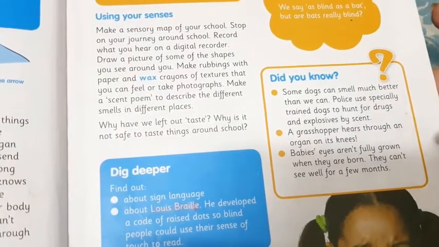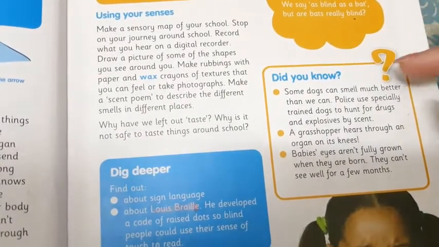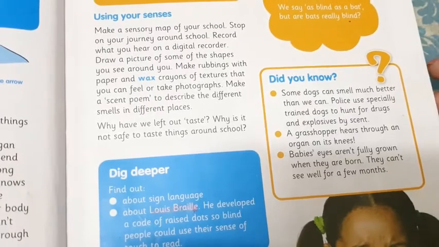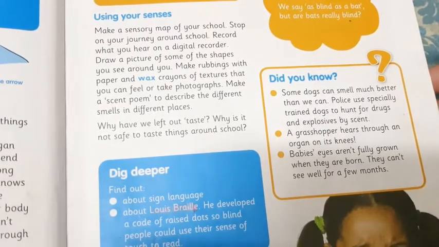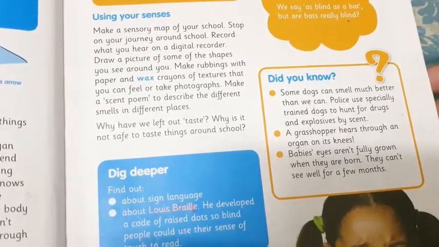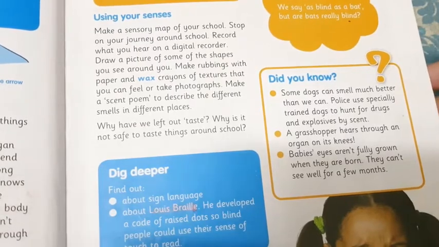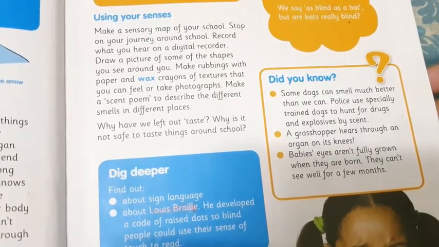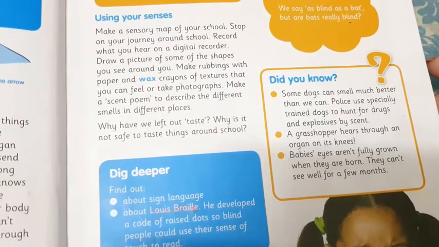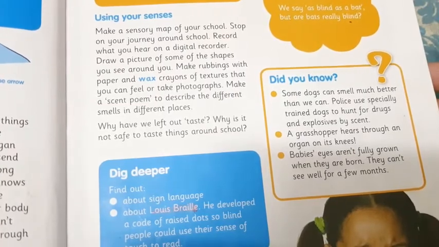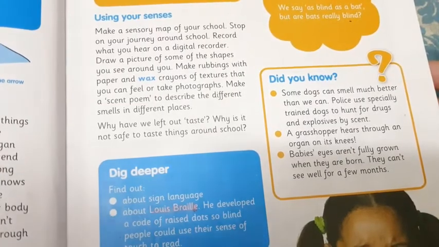All right, so these are interesting facts. About dogs: dogs can smell better than human beings. That is why dogs are used by police to smell out things that the police cannot see, you know. So to smell it out, they use specially trained dogs. These dogs are trained, okay?